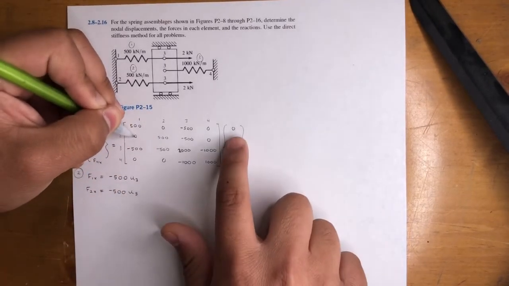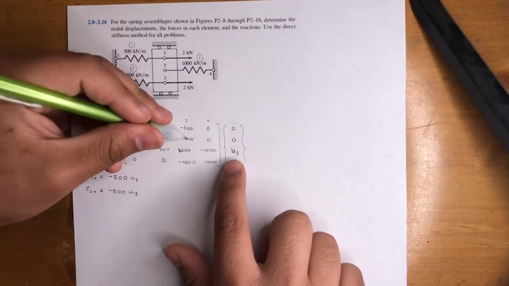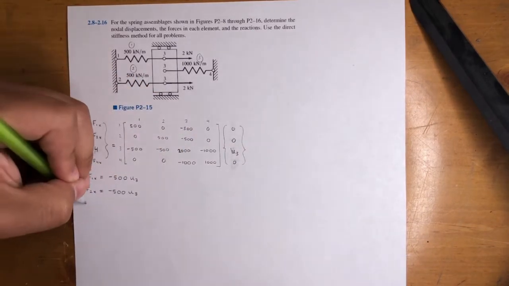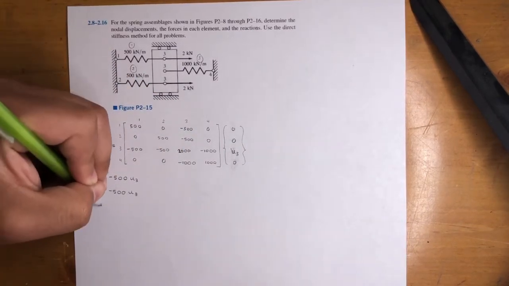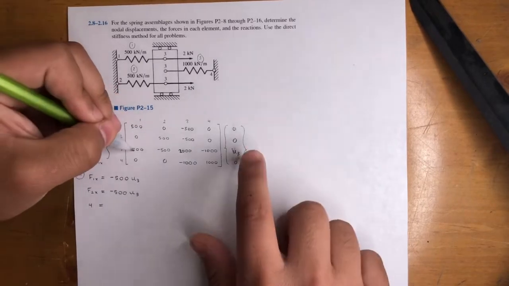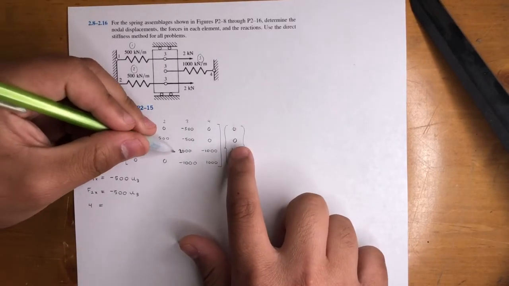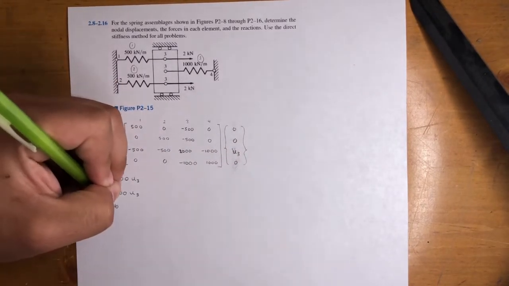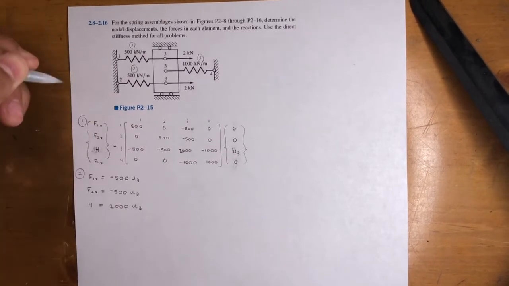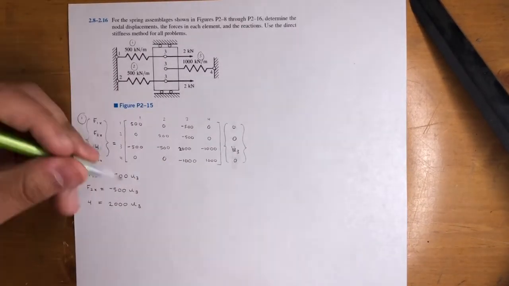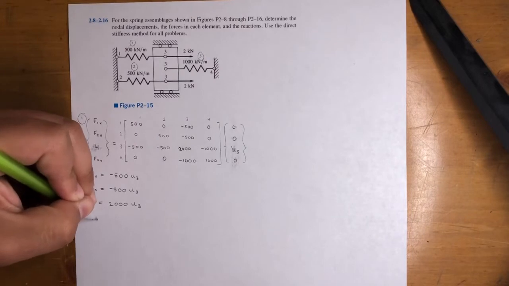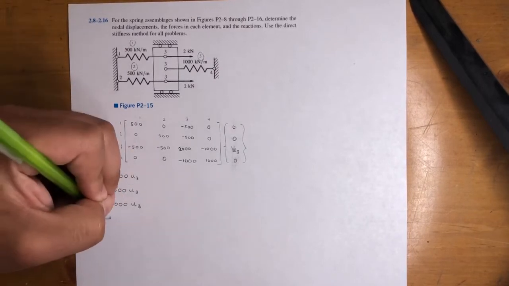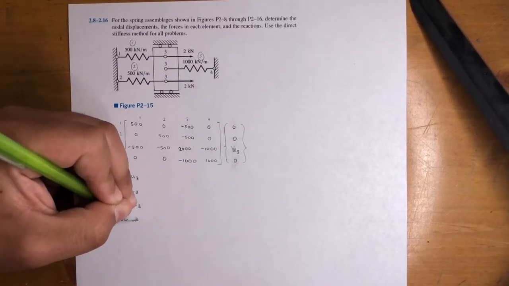Right? 0 times 0, 500 times 0, negative 500 U3, 0 times 0. F3x, which is 4 kilonewtons, it's negative 500 times 0, 2000 U3. And then negative 1000 times 0. And finally, F4x, it's the same thing, negative 1000 times U3.